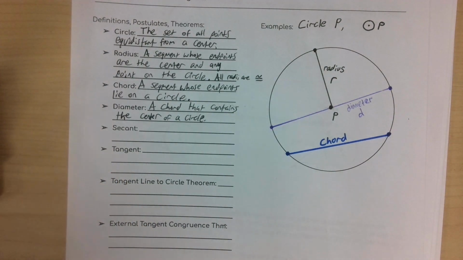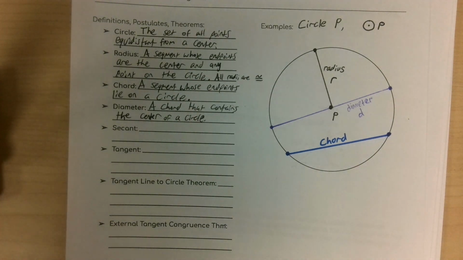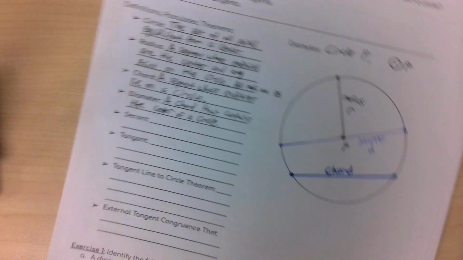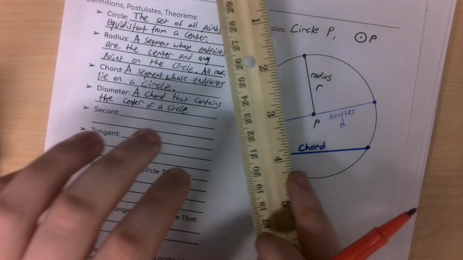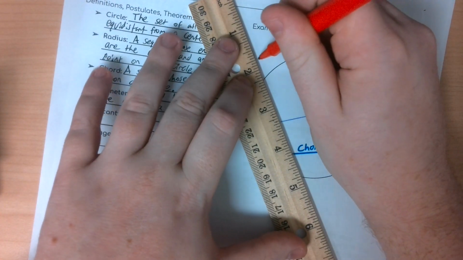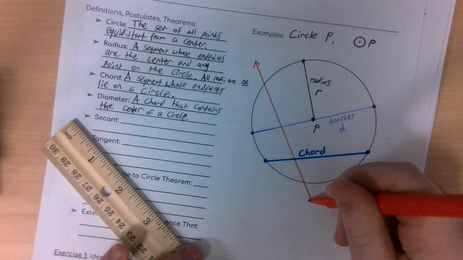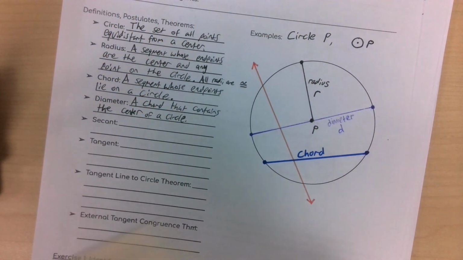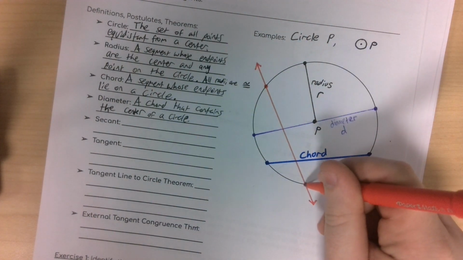Now, next year in Algebra 2, you will learn that a secant is actually a trigonometric ratio, just like sine, cosine, and tangent. But we don't talk about that here in this class. Instead, when we say secant, we are specifically referring to this. A secant is any full line that crosses through two endpoints on a circle.